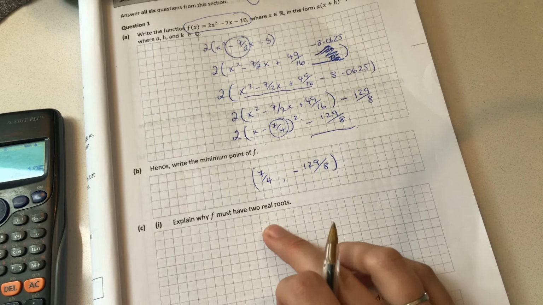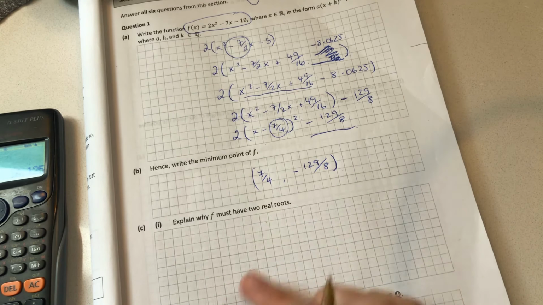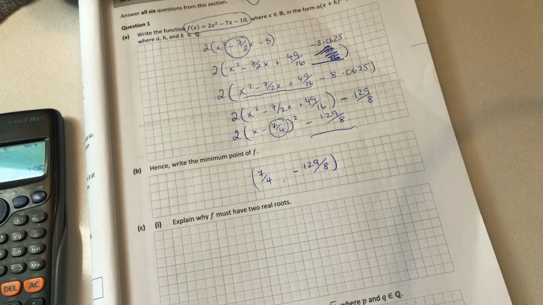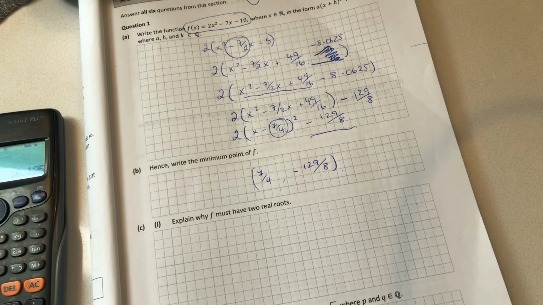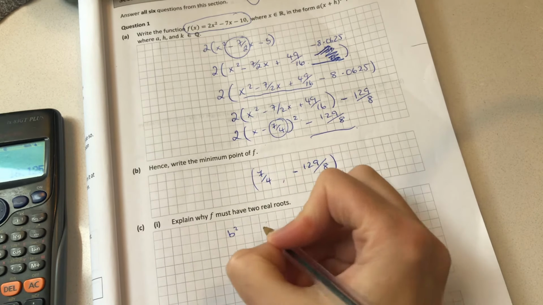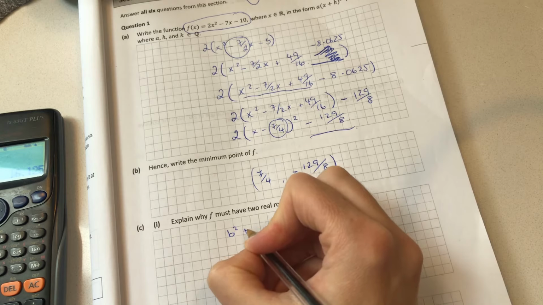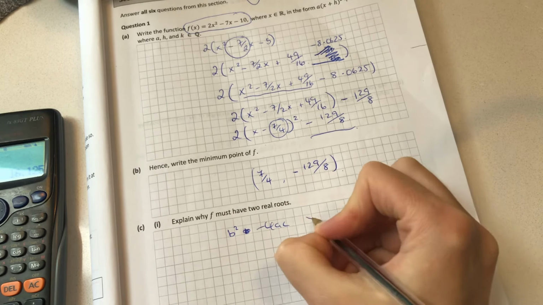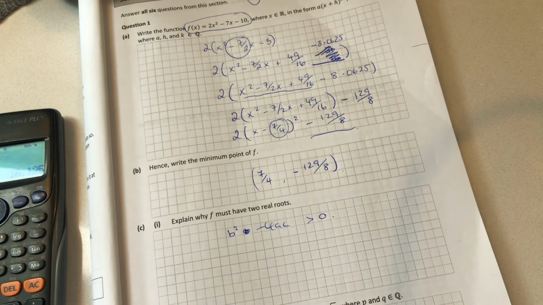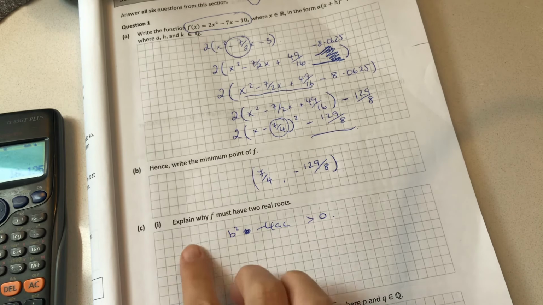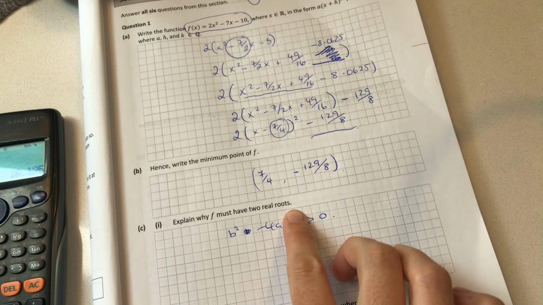Explain why f must have 2 real roots. Well, you have the option of just finding your real roots. That'll just show that you have 2 real roots. A bit faster than that is looking at your discriminant. And if your discriminant is, so b squared minus 4ac, if that's greater than 0, then you know that you have 2 real roots.